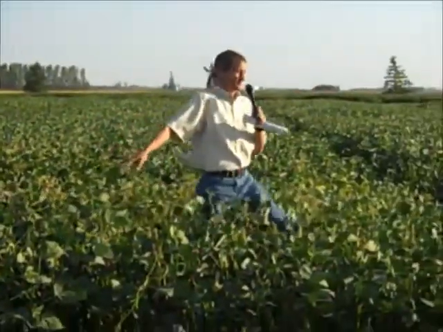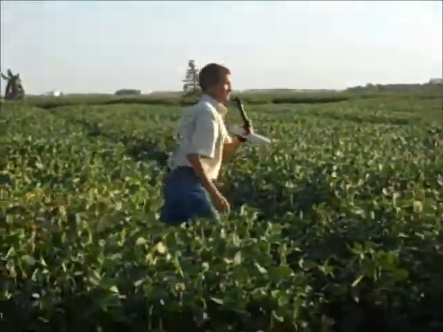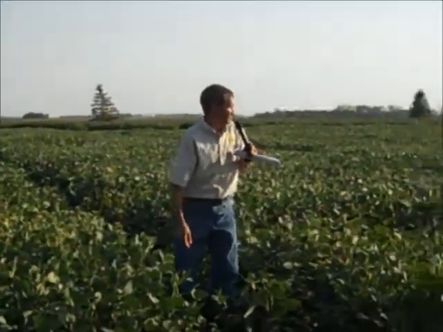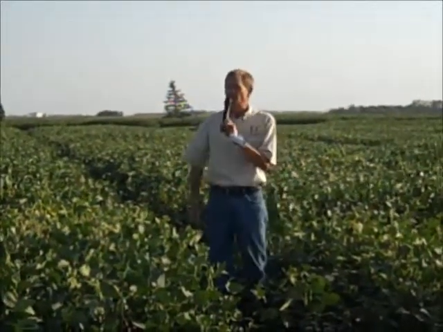This plot right here has a lot of wilted plants. This plot right here has virtually none. What do you think the treatment difference is here? Okay, and actually in this case it's not actually a fungicide. If we do test fungicides, we're testing on the same variety. In this case, you'll see we have different varieties.